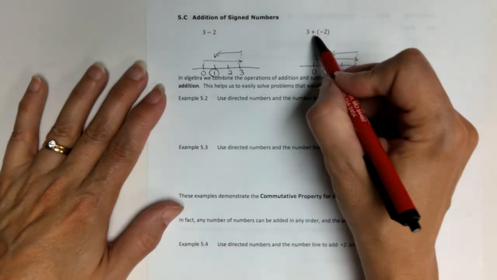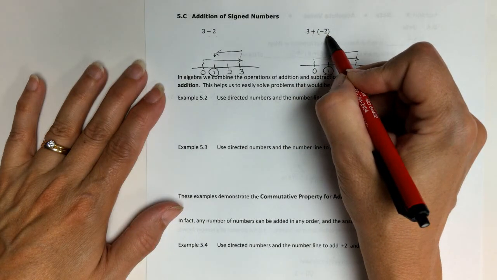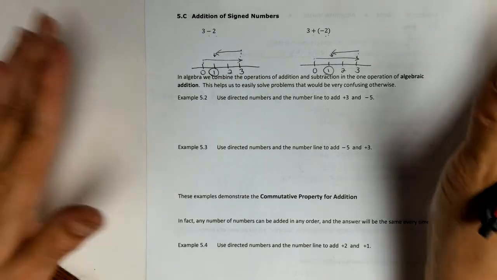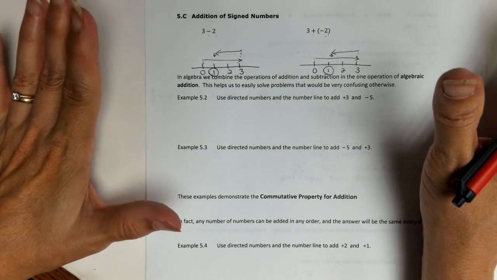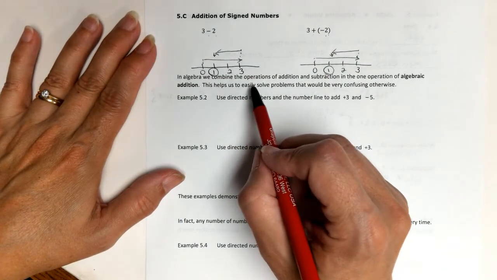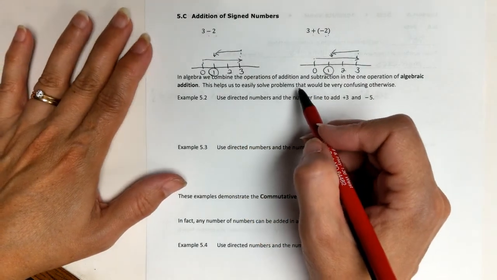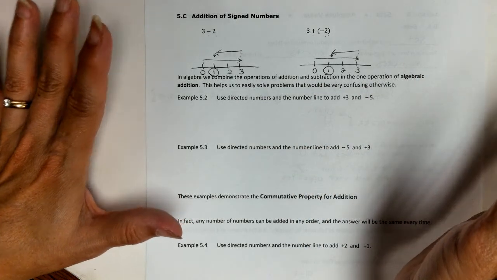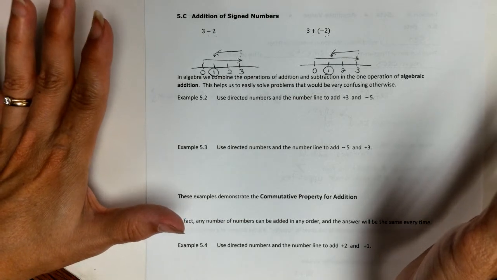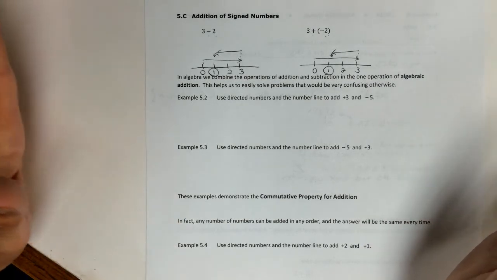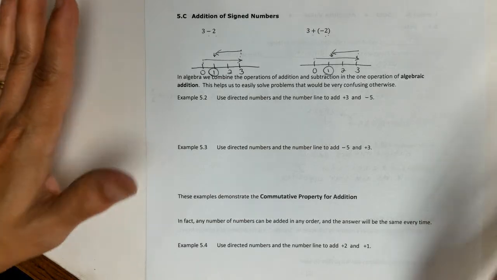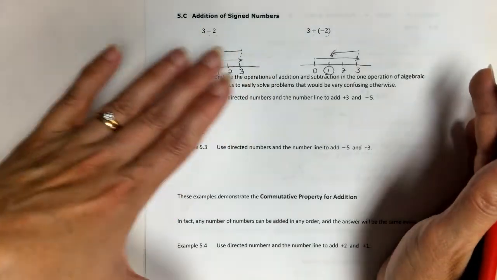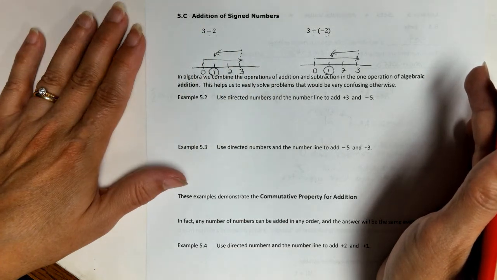Subtracting 2 is the same as adding negative 2. Okay? And we use that fact to simplify things when we're doing algebra. In algebra, we combine the operations of addition and subtraction into one operation that we call algebraic addition. This helps us easily solve problems that otherwise could be very confusing. Okay, so we're starting with some basic ones, but it'll be very helpful to be able to do algebraic addition.